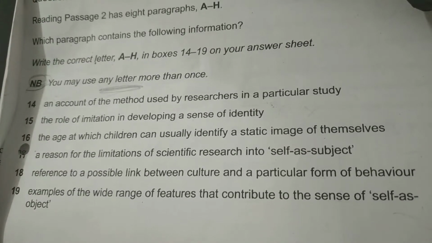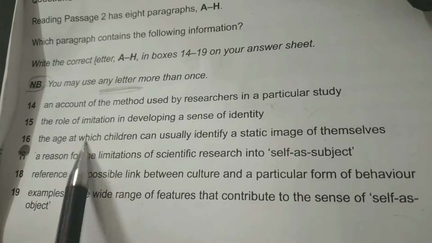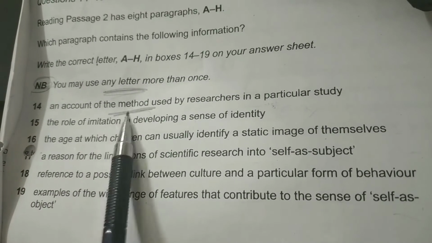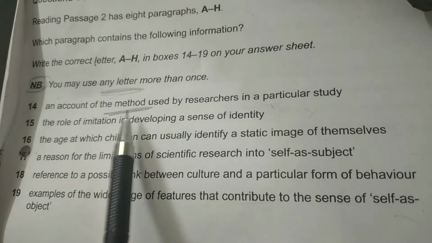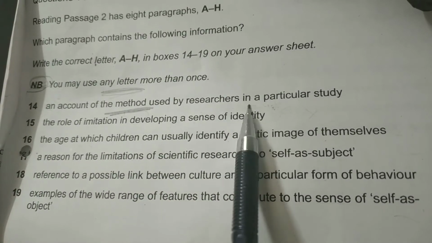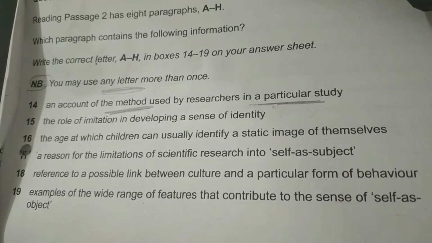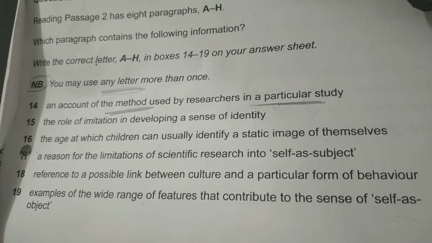Now let's start from question number 14. An account of the method. So was there any reference of the method in this passage? No. An account of the method used by researchers in a particular study. See, researchers were doing a study like Charles Cooley or James, but there was no reference of the method.